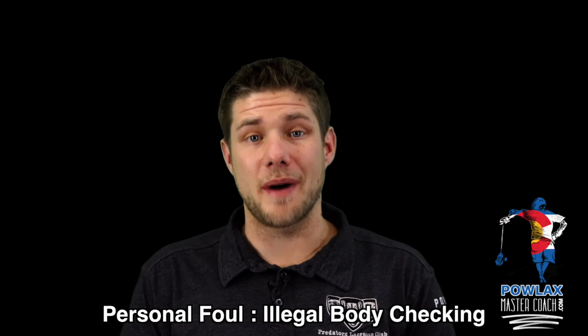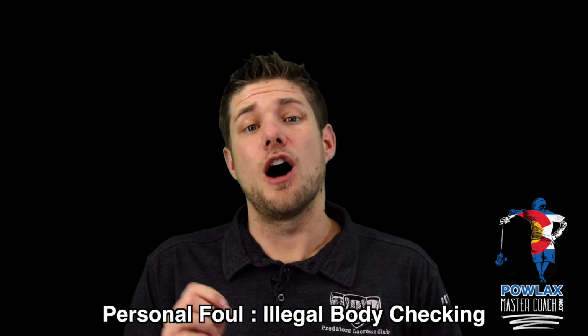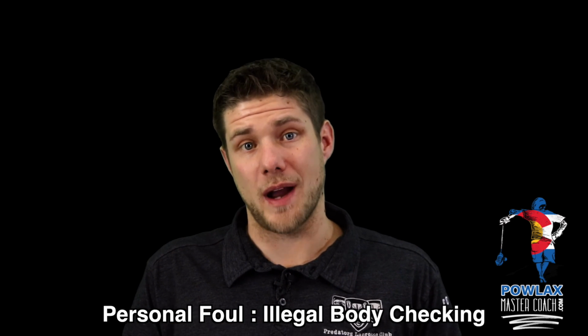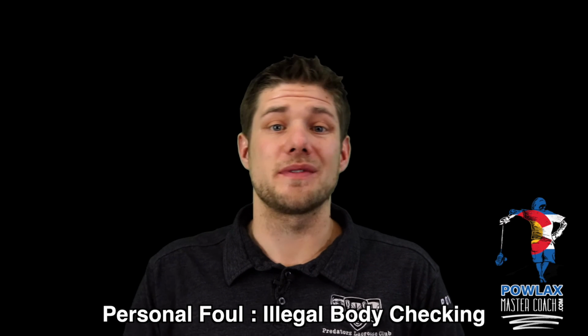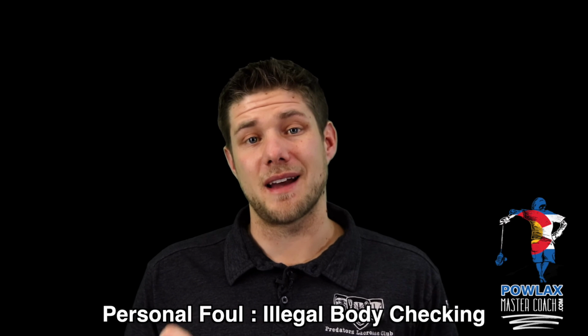Third, it is an illegal body check if you hit a player who has any part of his body other than his feet on the ground. So if his knee is on the ground, if his hand is on the ground, if any other part of his body is on the ground, you cannot hit that player.